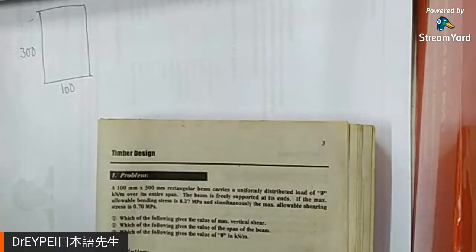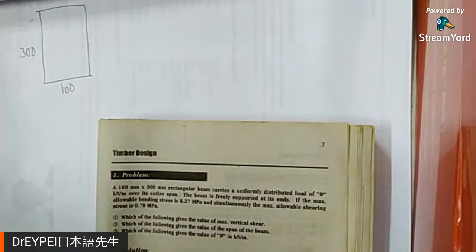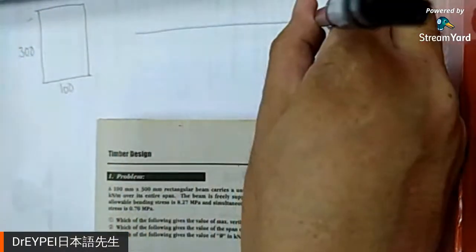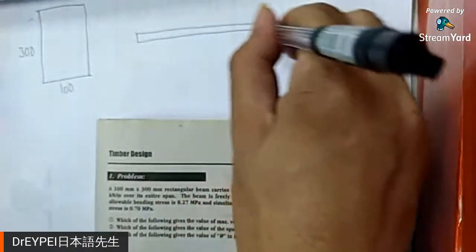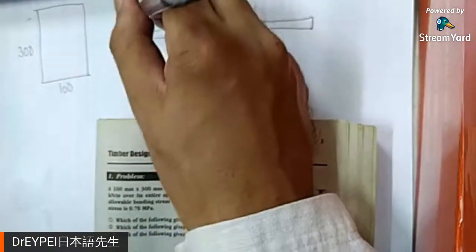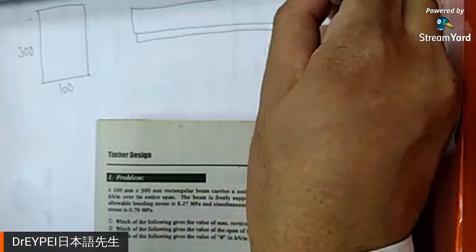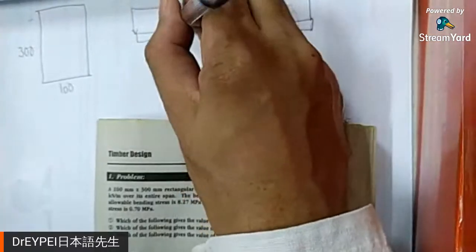And carries a uniformly distributed load of W. So, ito, cross-section, pero yan ay talagang beam yan, no? Beam na ganyan. And yung beam na yan ay may load na uniform, uniform distributed load.